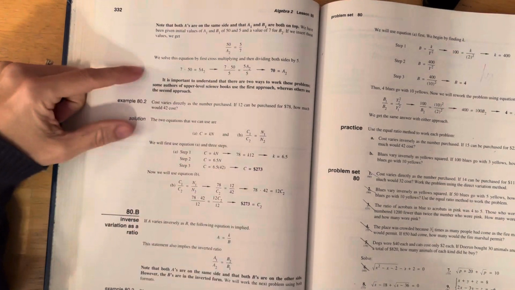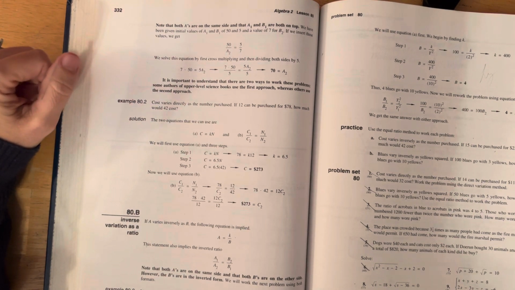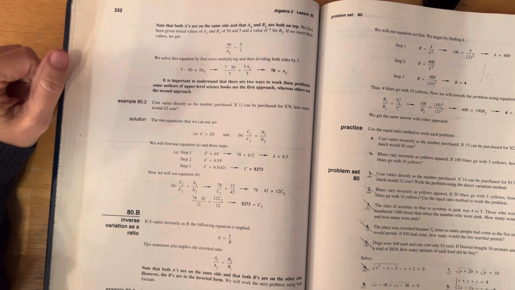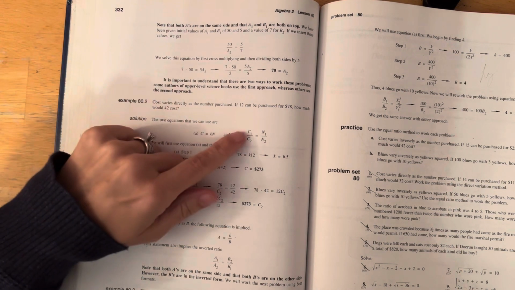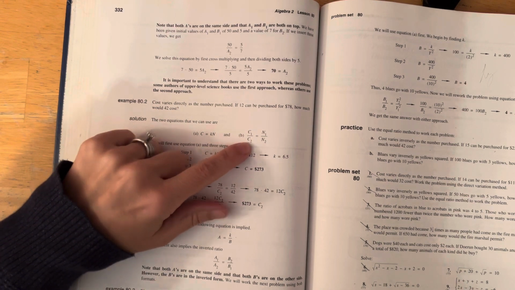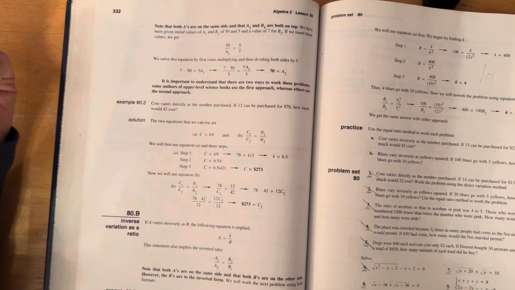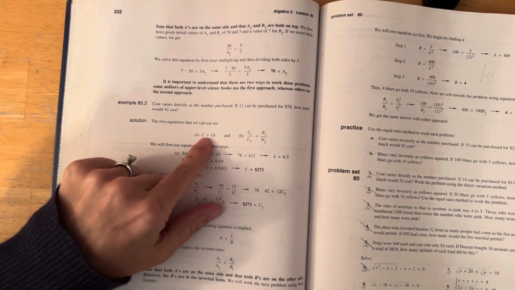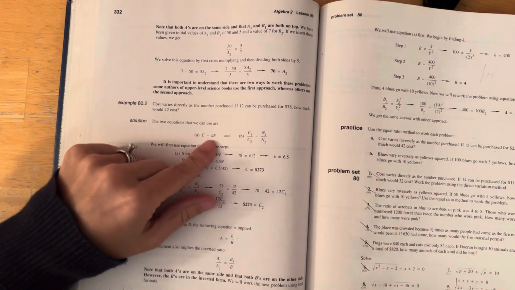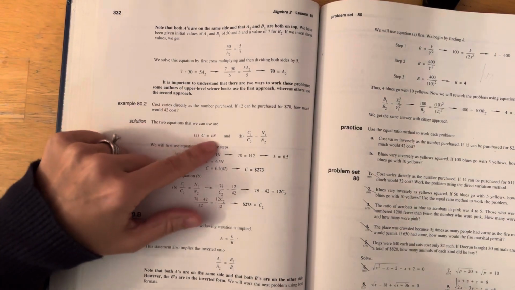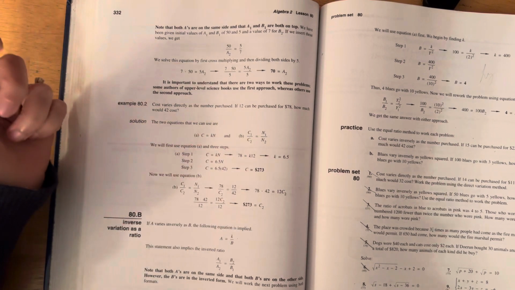Okay, cost varies directly as the number purchased. If 12 can be purchased for $78, how much would 42 cost? All right, so we're setting up a ratio problem. So the cost of the first one over the cost of the second equals the number of the first one over the number of the second one. Or you could do C equals K times N and figure out the amount that you're multiplying by. When C is this, then we multiply the N by this.